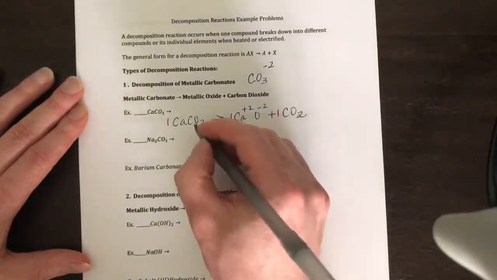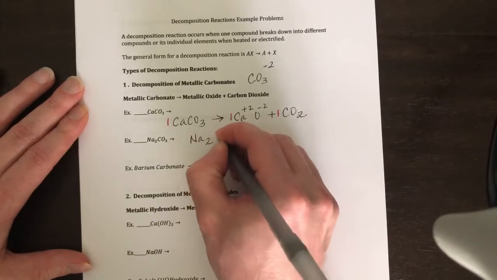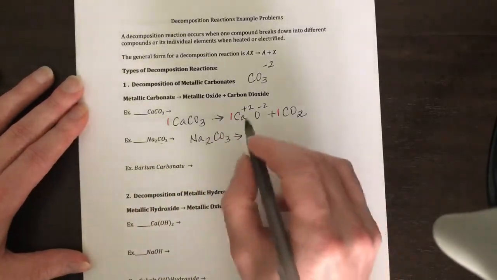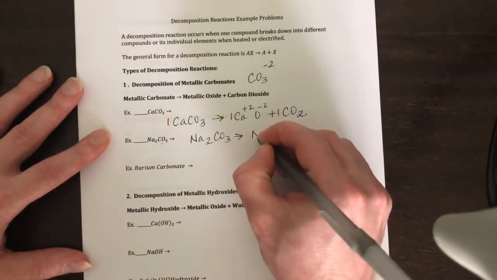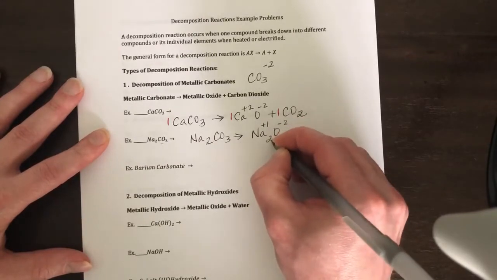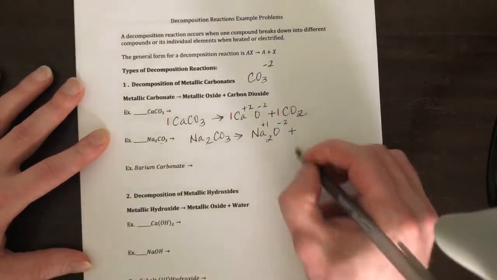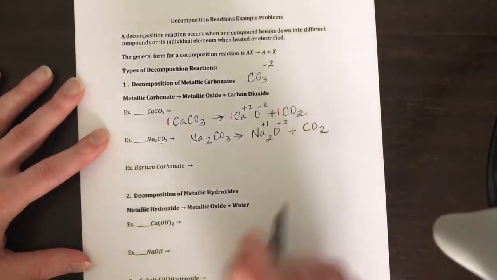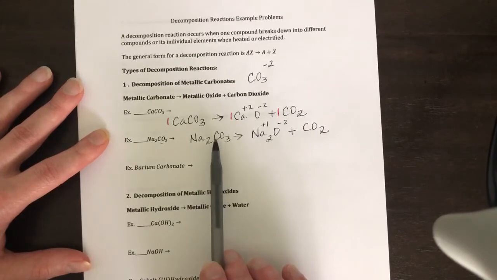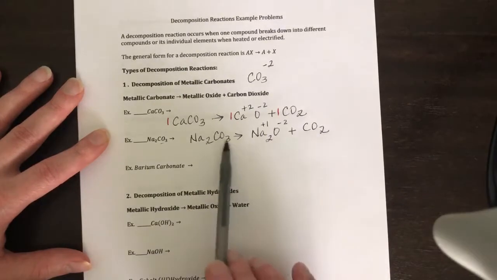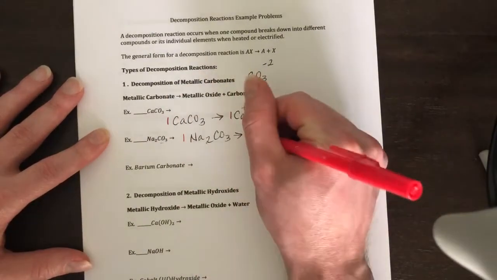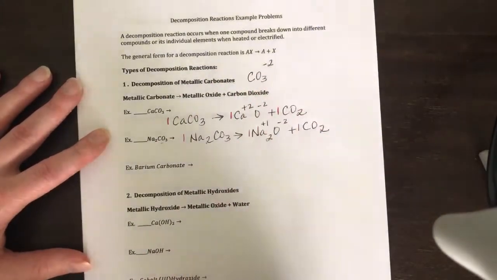Now I'm going to follow the same format. I know it's going to follow this format because it ends in CO3. It's going to break down into a metallic oxide. Na has a +1 charge, oxygen has a -2 charge. We crisscross, plus CO2. So 2 Na, 2 Na, 1 C, 1 C, 3 oxygens, 3 oxygens. It's balanced. We just go through and write 1, 1, and 1.